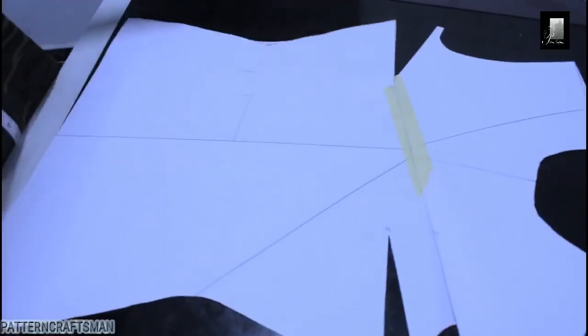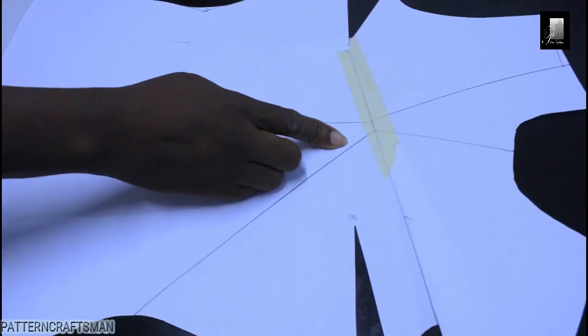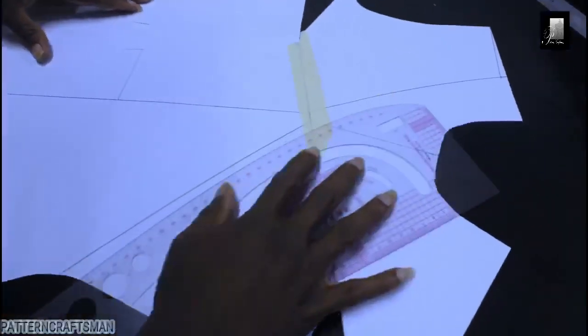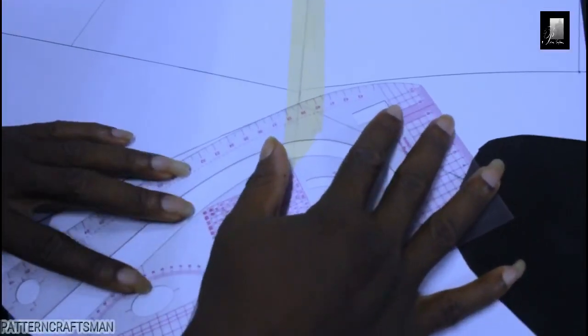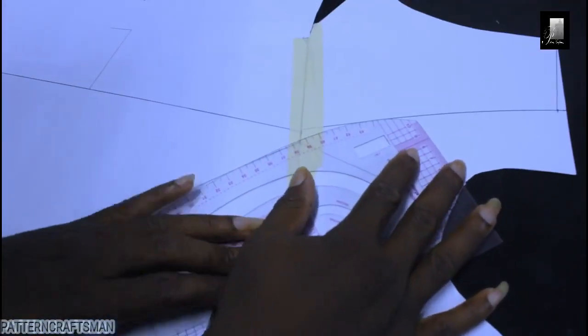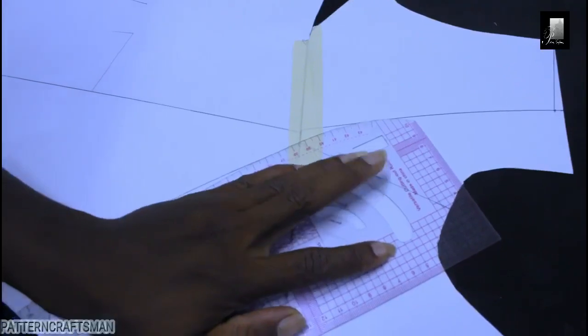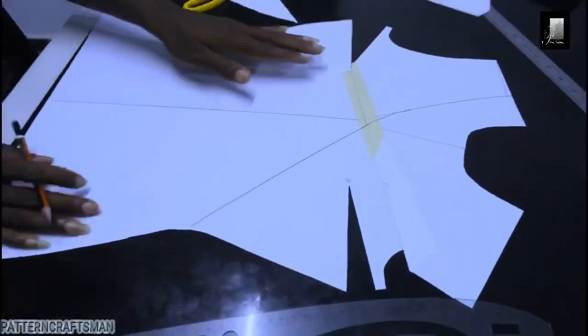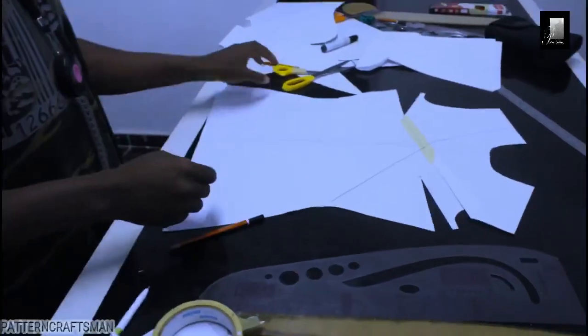So you discover that the neckline doesn't align anymore. All you need to do is reshape using your French curve or your pattern master. So I'm going to reshape the neckline. As you can see, I can go ahead and cut.